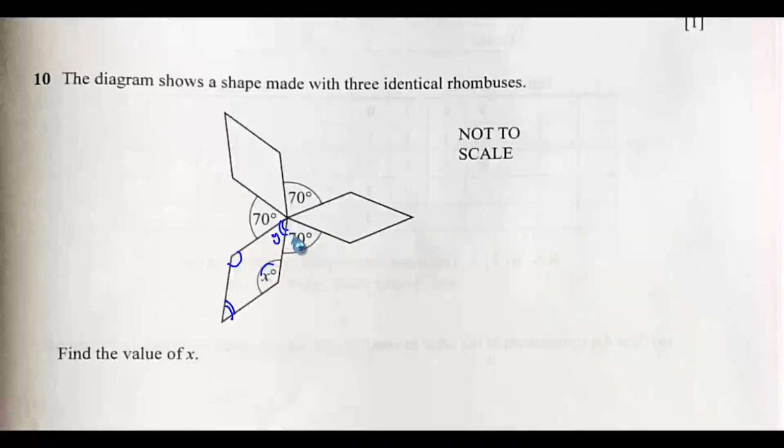Since these three shapes are identical rhombuses, the angle here will also be angle Y, and the angle here will also be angle Y. Now we have angles around this point here. We need to find the value of Y using the theorem of angles around a point, so they add up to 360 degrees.